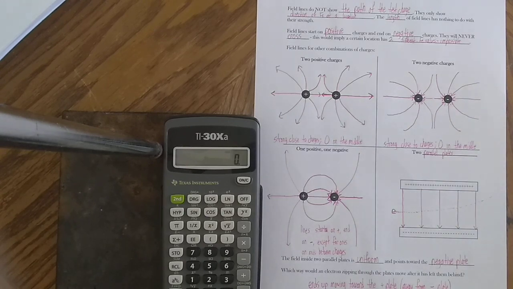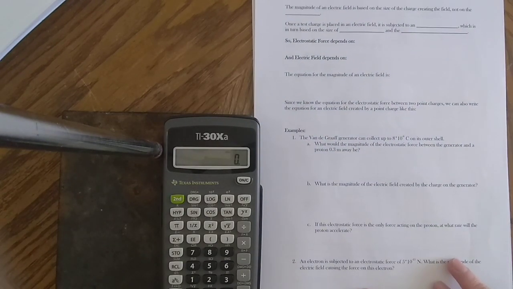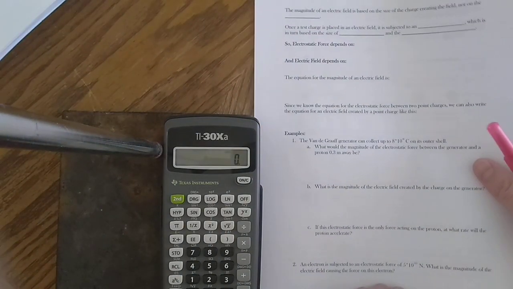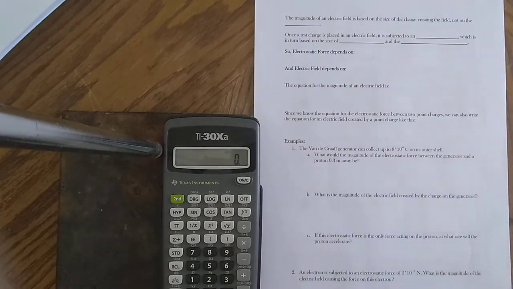Okay. Today, what we're going to talk about is not so much the shapes of the fields anymore, although we will talk a little bit about that. We're mainly going to talk about how to calculate an electric field, so some of the calculation stuff that we'll be doing. Okay, let's get started.